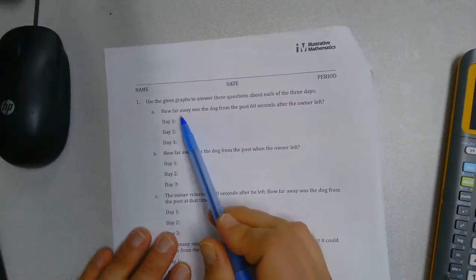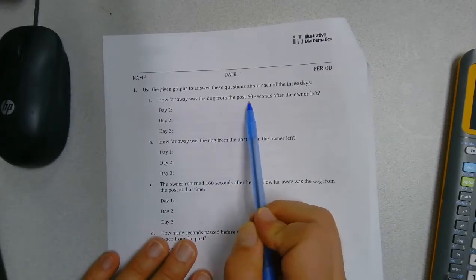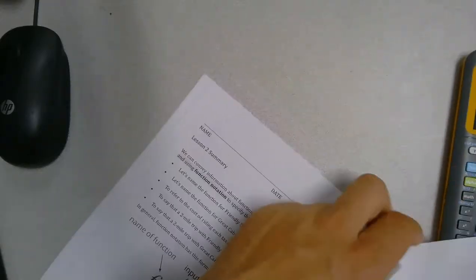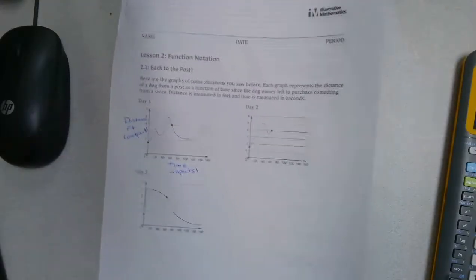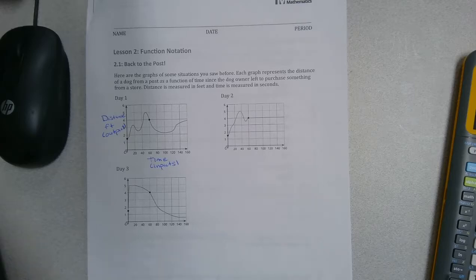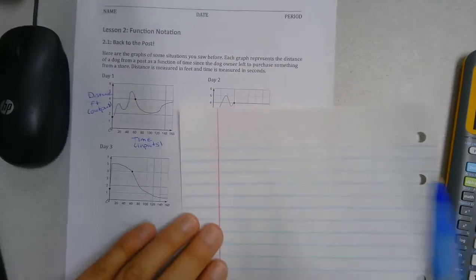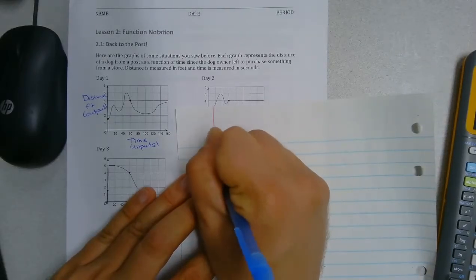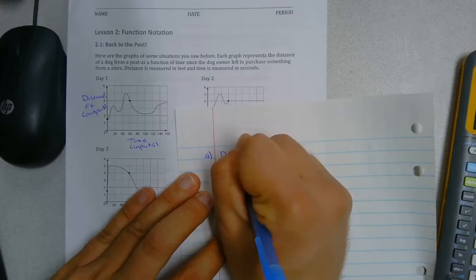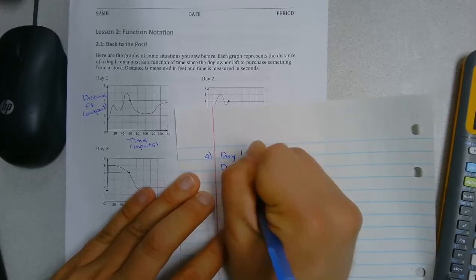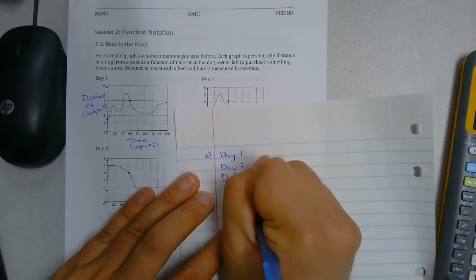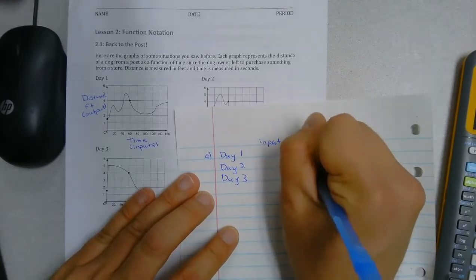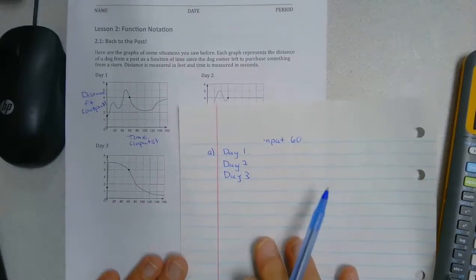So question 1, how far away was a dog from the post 60 seconds after the owner left? So what I'm going to do is just record here. We're looking at day 1, day 2, and day 3. And we're looking at an input of 60 seconds. What would the output be?